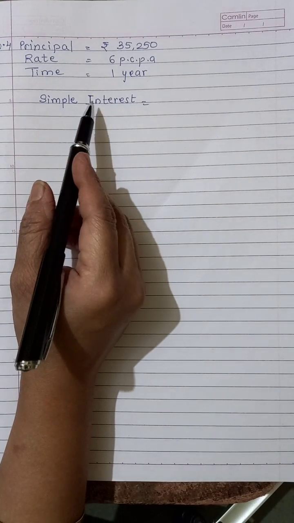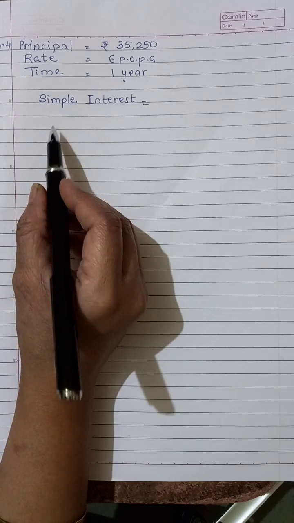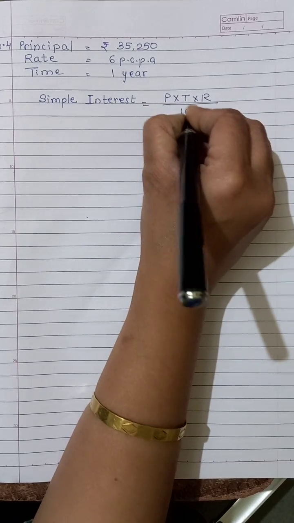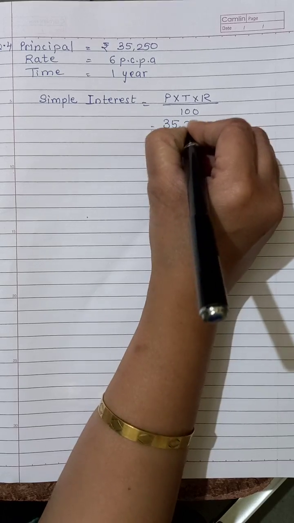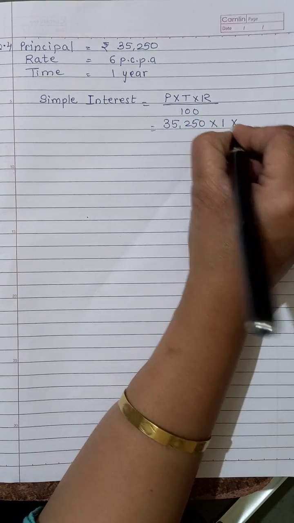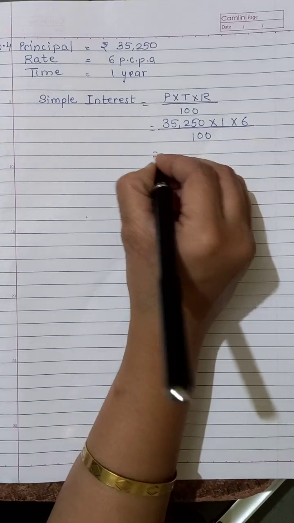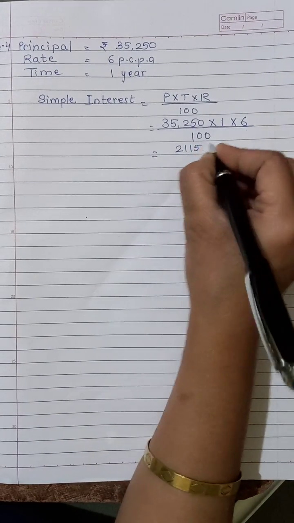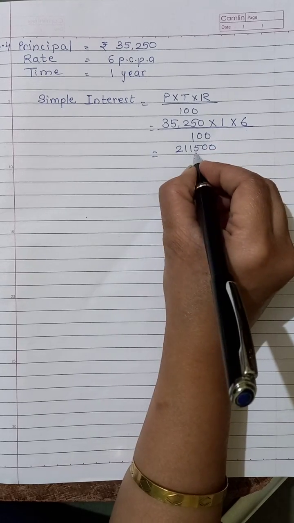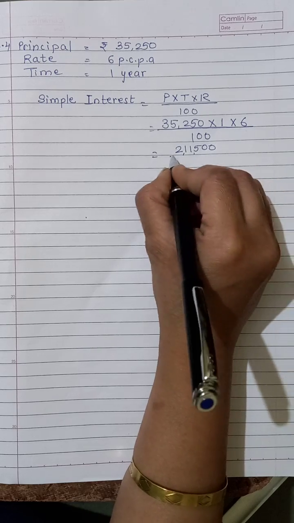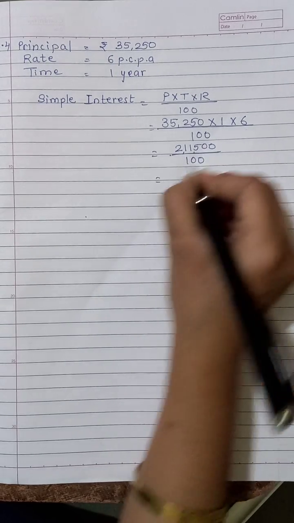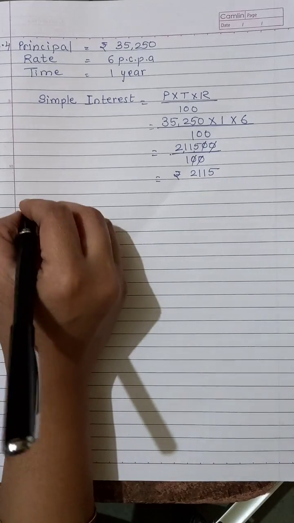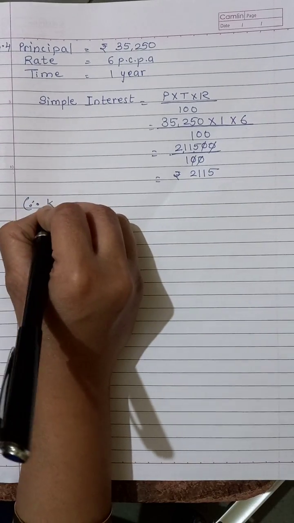For that purpose, principal, rate and time we had written. Now we will calculate the simple interest, as I told, P multiplied by T multiplied by R upon 100. So principal is 35,250 multiplied by 1 multiplied by 6 upon 100. So that comes to 2,11,500 upon 100. So we can cancel these 2 zeros and we'll get 2,115 as interest.